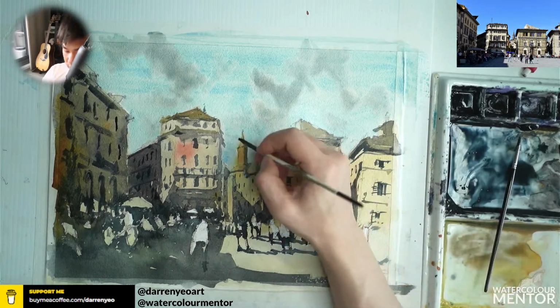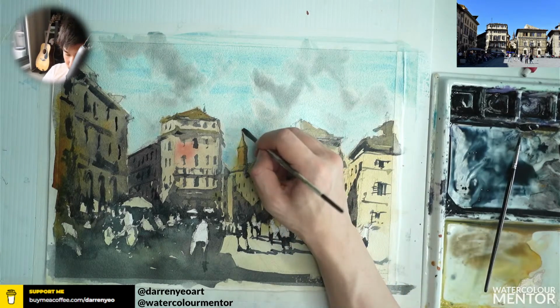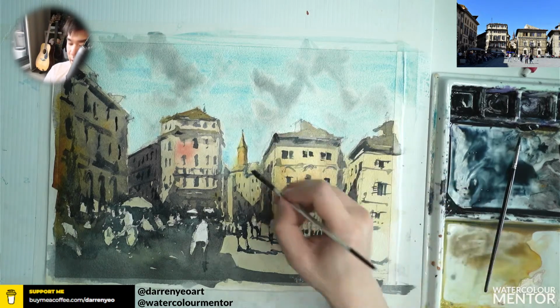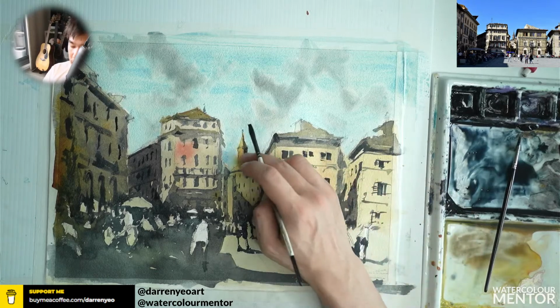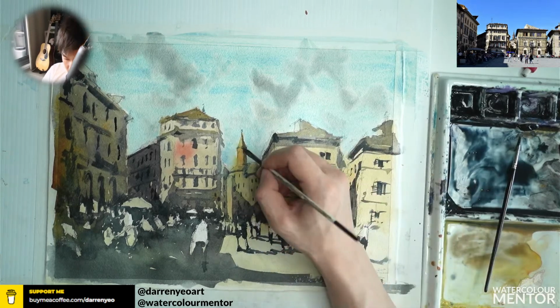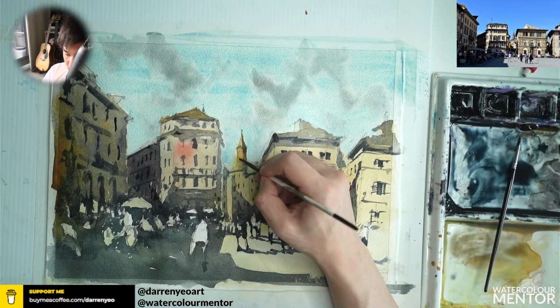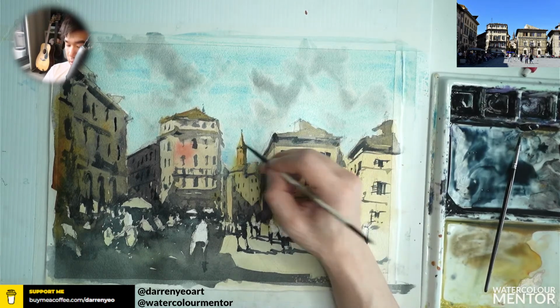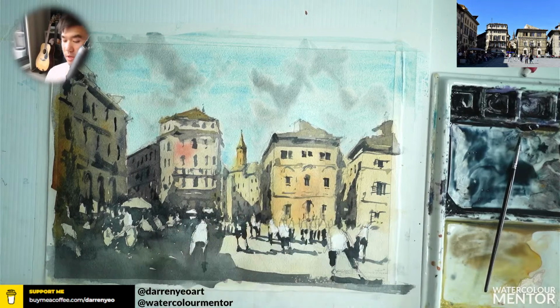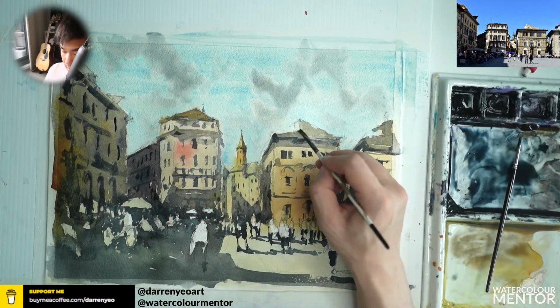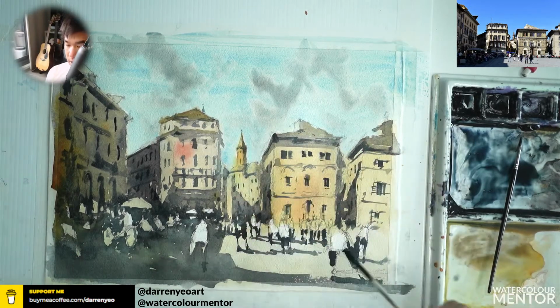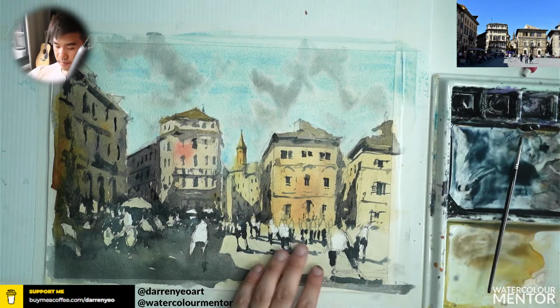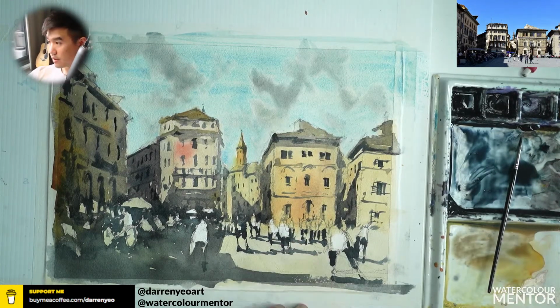Okay, this little tower in the background, I'm just trying to see a bit of shadow on the right-hand side, like that. A little bit of shadow, something to indicate it being there, and these little windows or something on it. Why not just indicate something like that? Yeah, so it's a lot of touch and go stuff going on in here. Let's get in some colors.